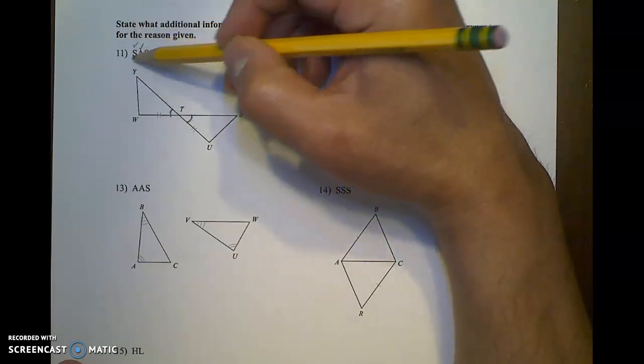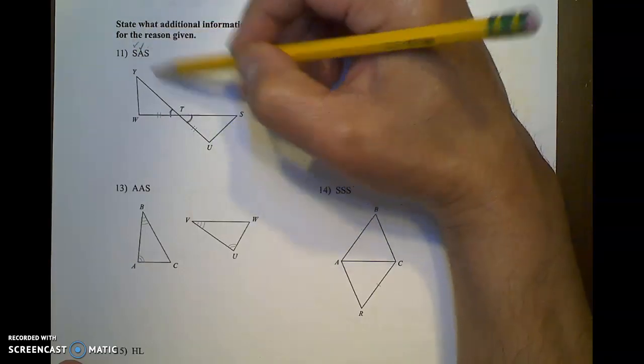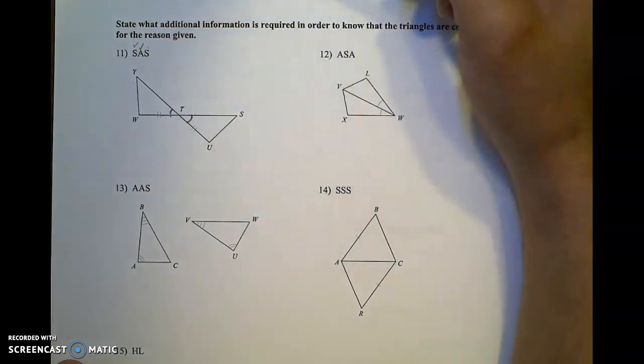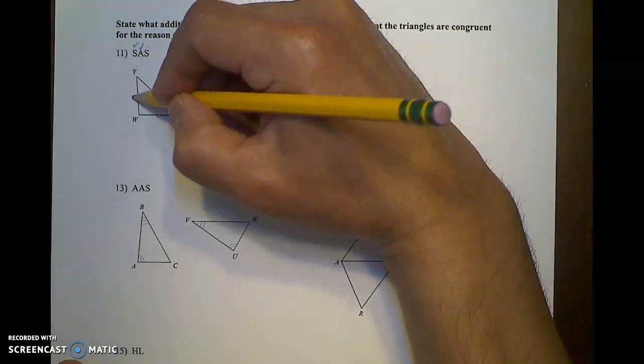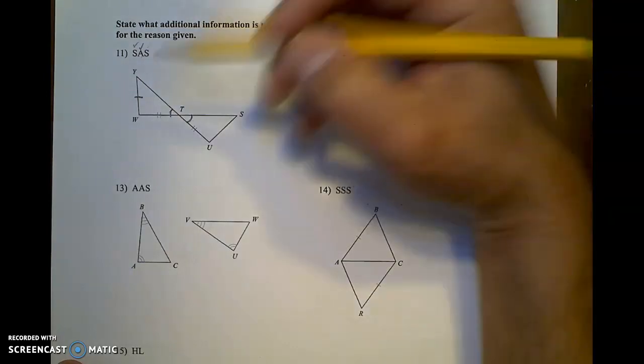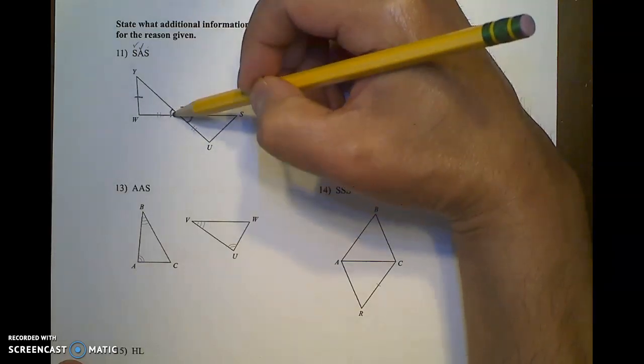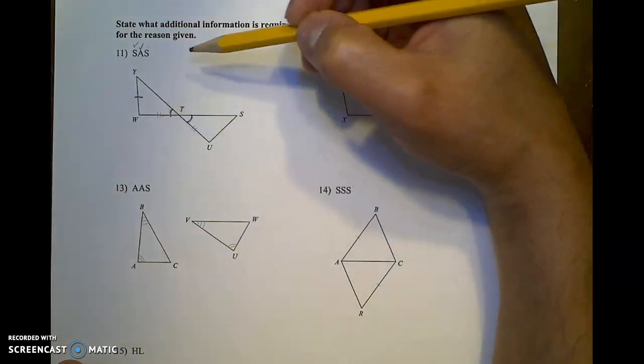Because remember, in order to do SAS, the angle that's tick marked has to be in between the two tick marked sides. Right? So, for example, if we marked up this side, YW, here's the two sides, there's our two S's, but the angle is not in between.